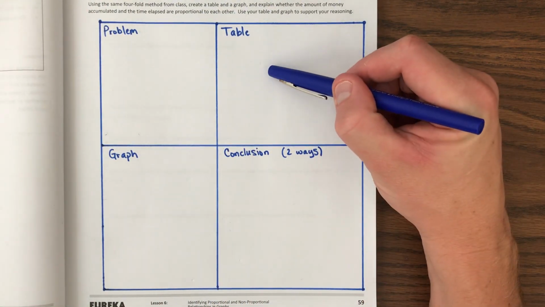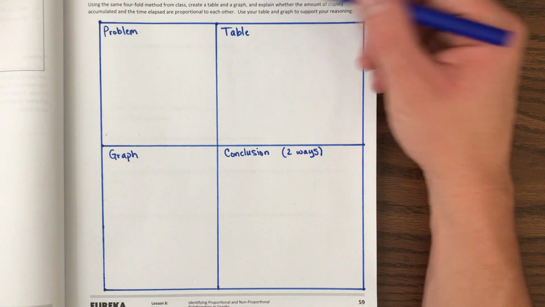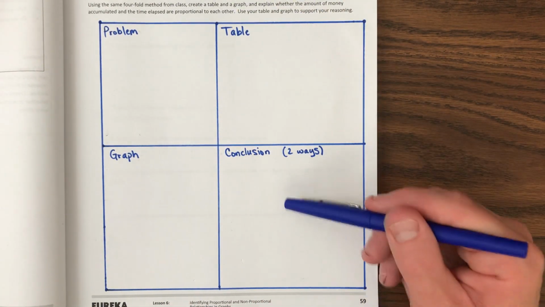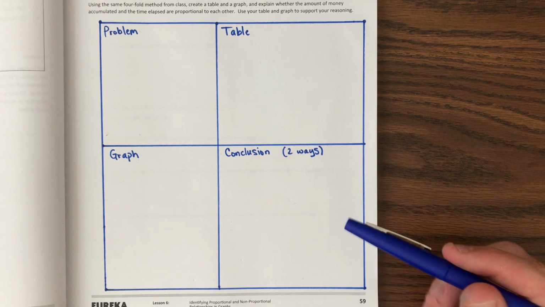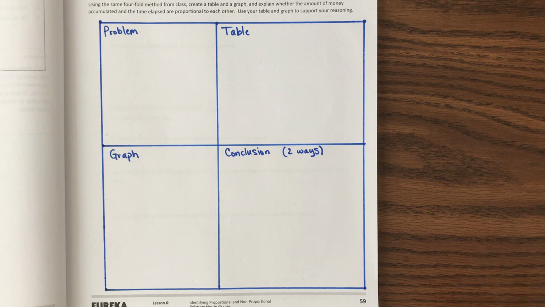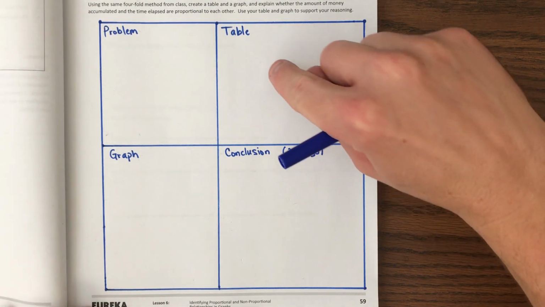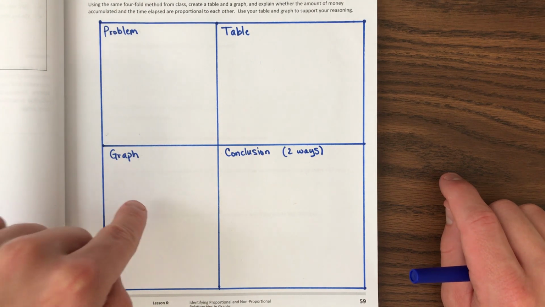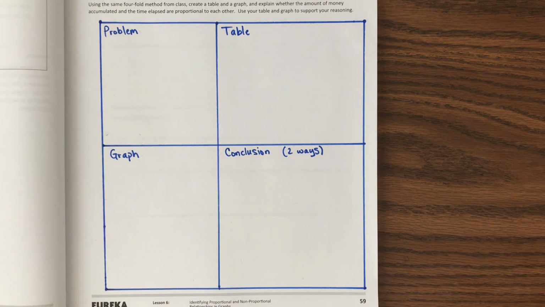And in the second box over here, you're supposed to make a table out of the given information. Over here, you were supposed to make a graph out of the given information. And then here, you were supposed to make a conclusion as to whether or not your scenario was proportional in two ways. You were supposed to make a conclusion based on the information in your table, and a similar conclusion based on your information in the graph.